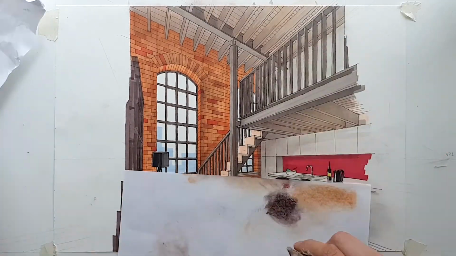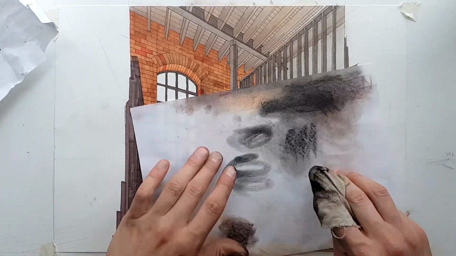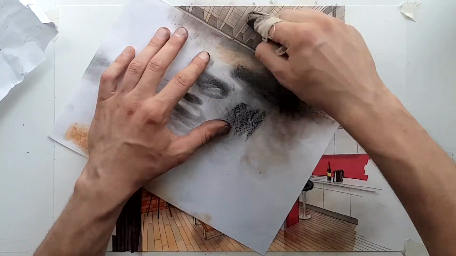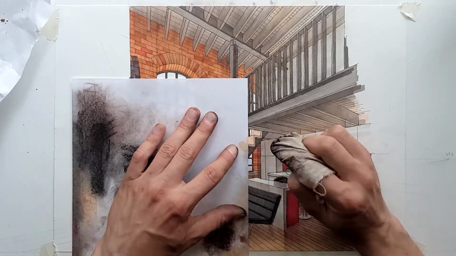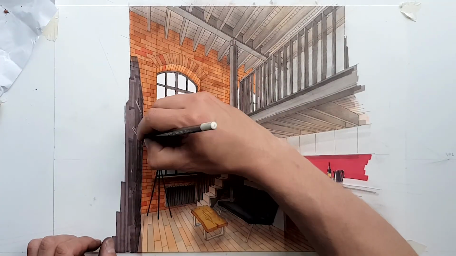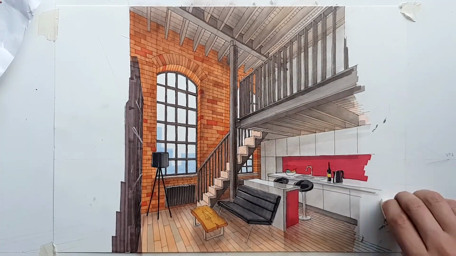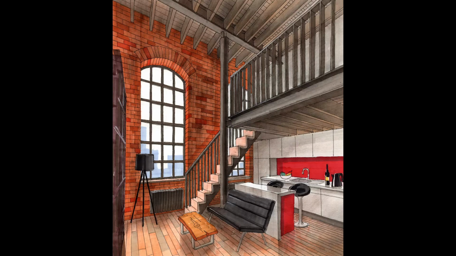It's really all about using kind of artistic license at this point, but also trying to figure out where the light in the room would naturally fall. And then finally, once that's all done, it's time to add accents in white and rub out some of the darker areas for reflections. The composition is now done.